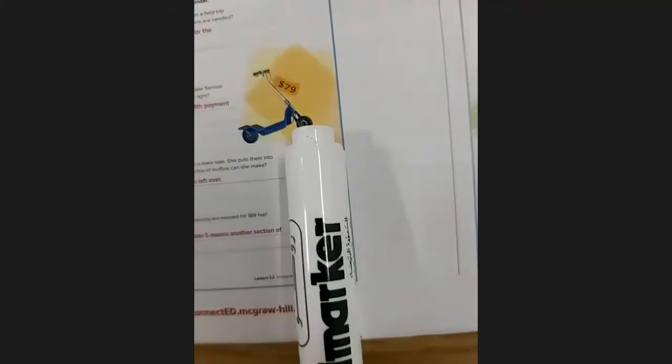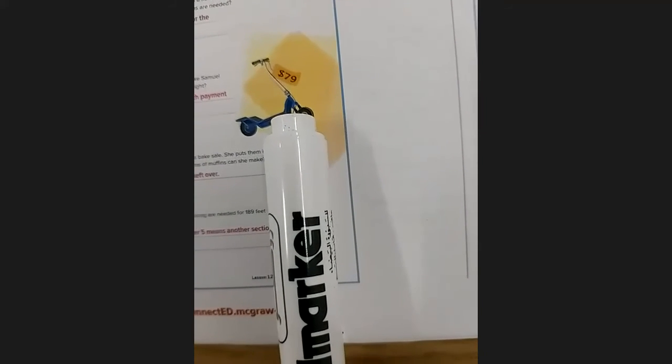Look at the scooter. What's the price of the scooter? $79 is the price of the scooter.